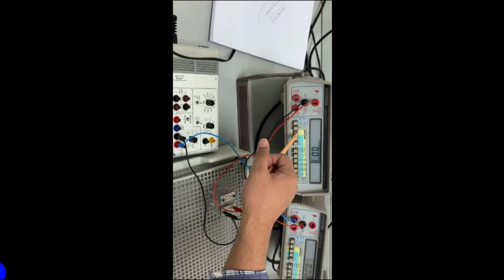V is proportional to I. When we are increasing V, I is also increasing, but it depends upon the value of the resistor. If the resistor value is high, that means less current is passed through it. Previously the resistor value was 1 kilo ohm, so the output was the same as the input. Now the current will be about half of the voltage, because we have increased the value of the resistor here.